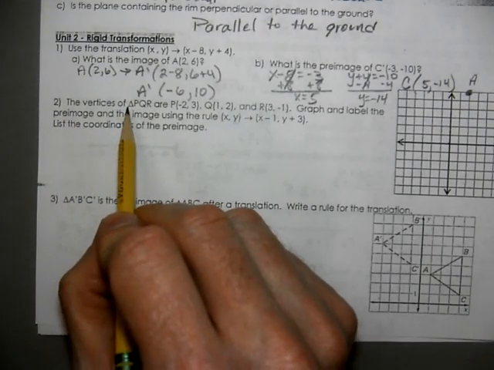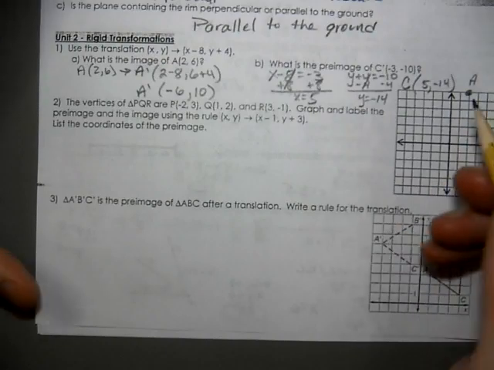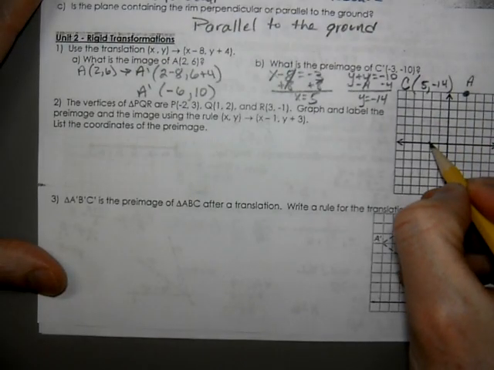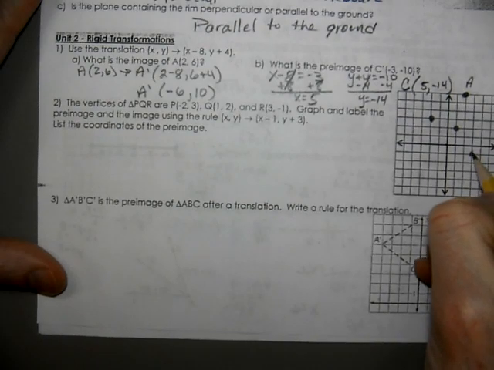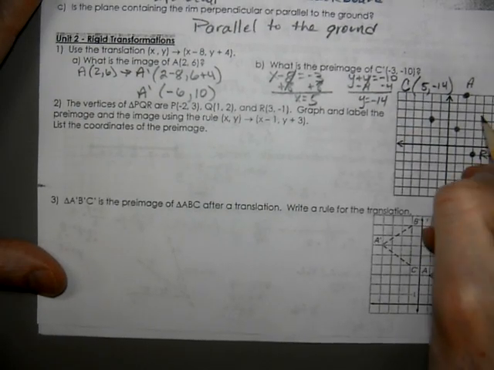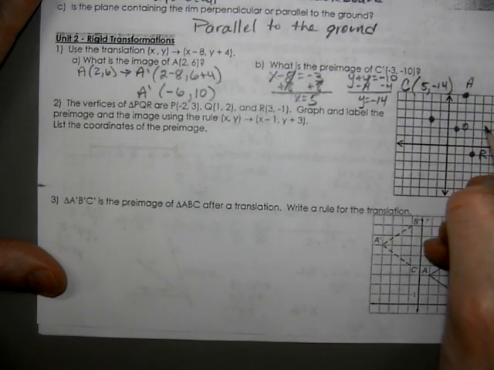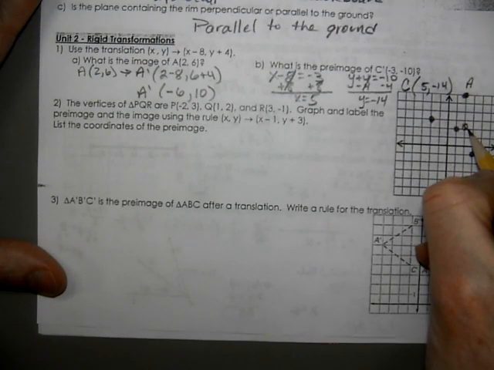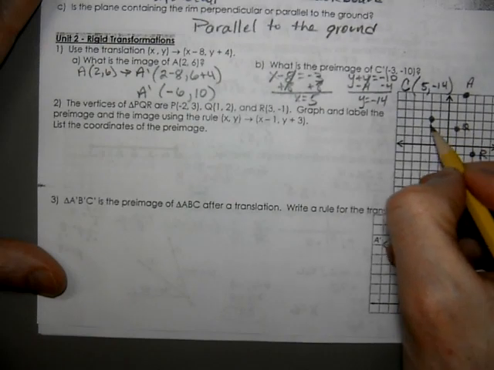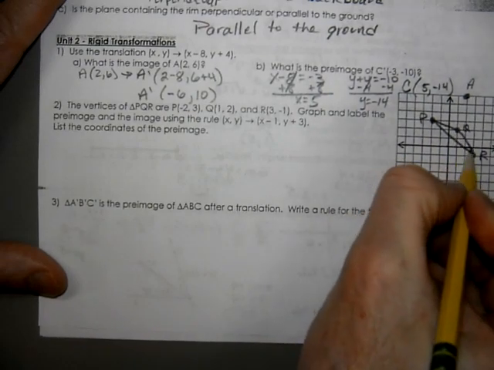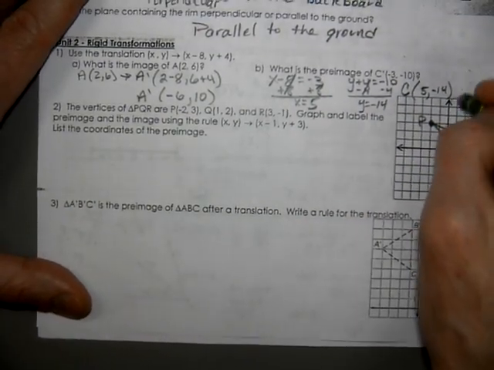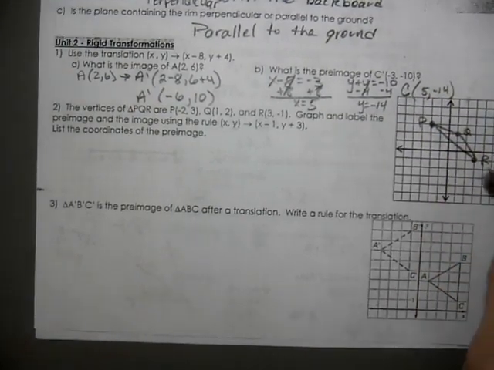The vertices of triangle PQR. So we have our R, Q, and the P. So I'm just going to get rid of this A altogether. Apparently this grid wasn't used for that question.